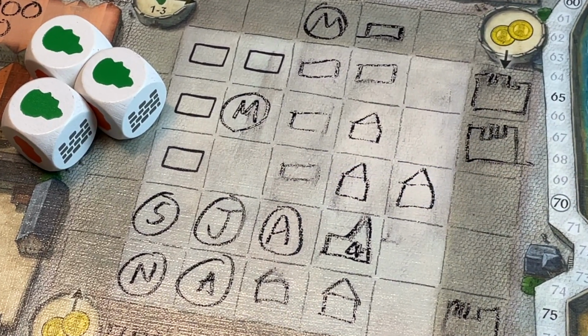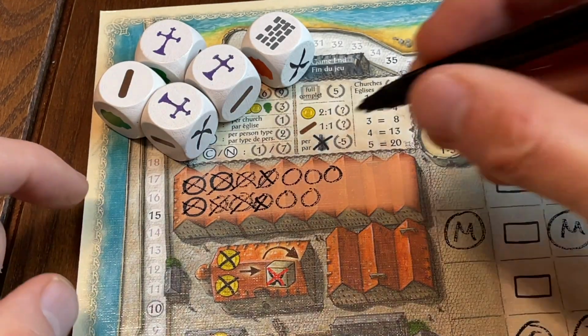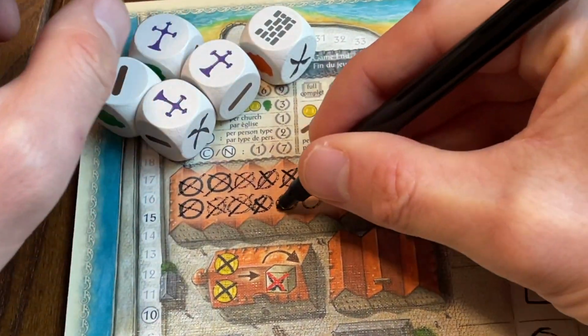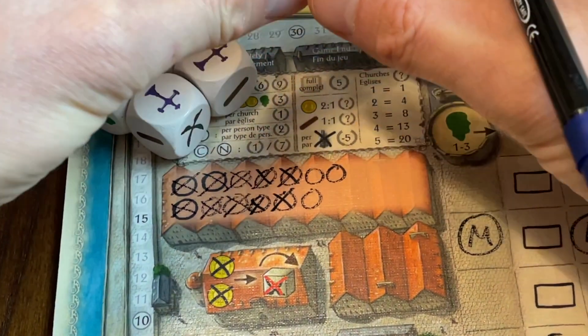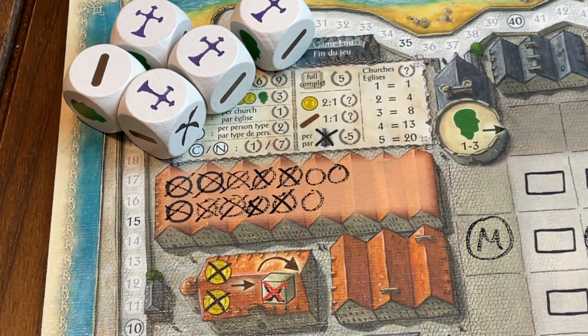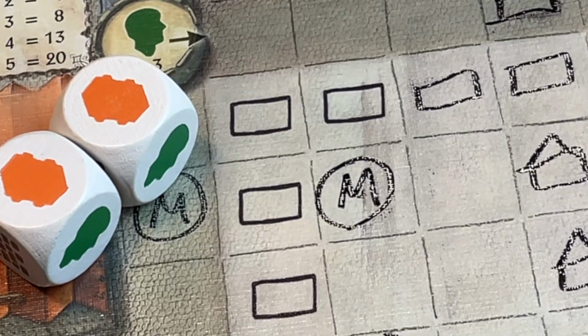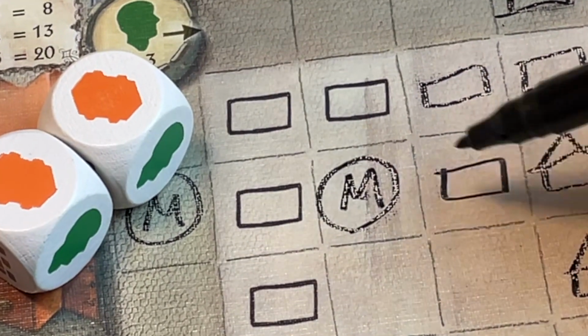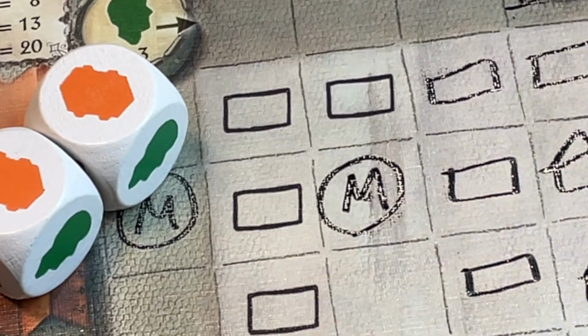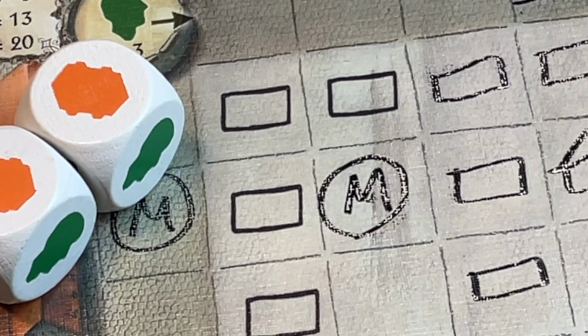Players are building a city, and after a series of rolls and re-rolls, they select one icon from their available results to score. They can pay coins to rotate additional dice to their chosen icon, and any goods crates added in a single turn must be placed adjacent to each other. Later in the game, you might add a merchant to your city, and they'll gain coins for each adjacent crate.